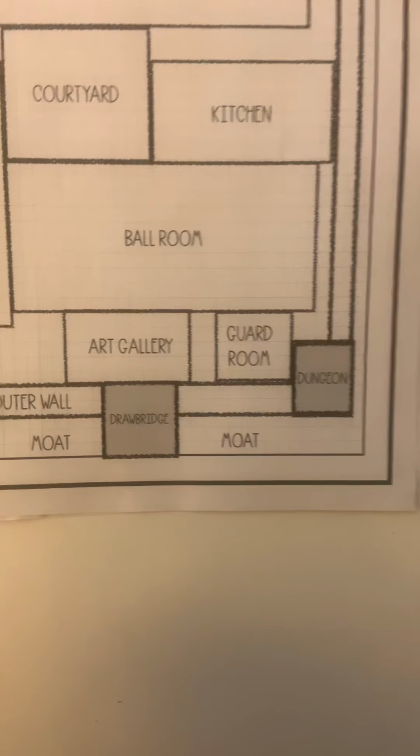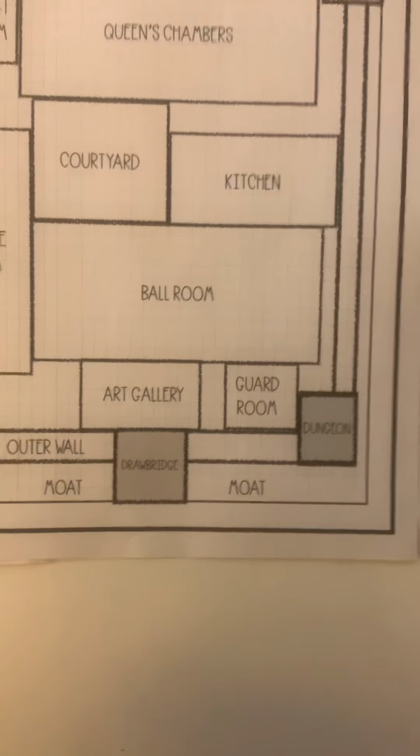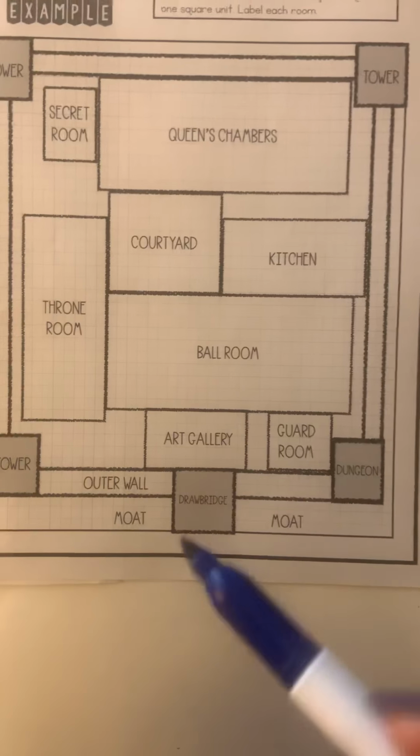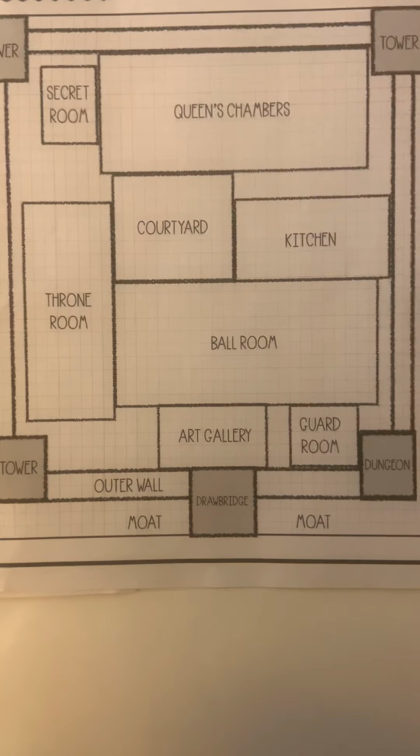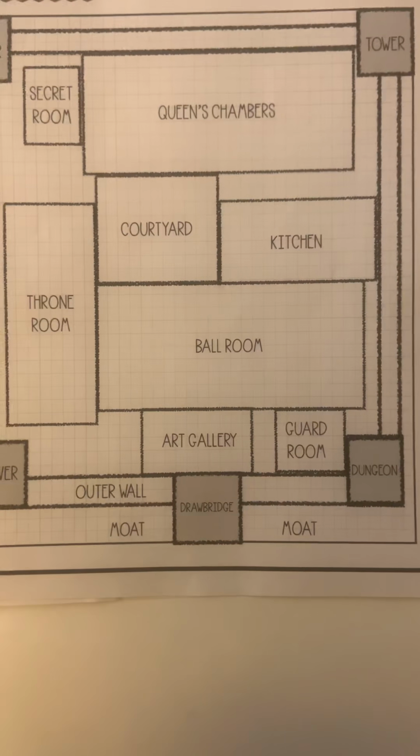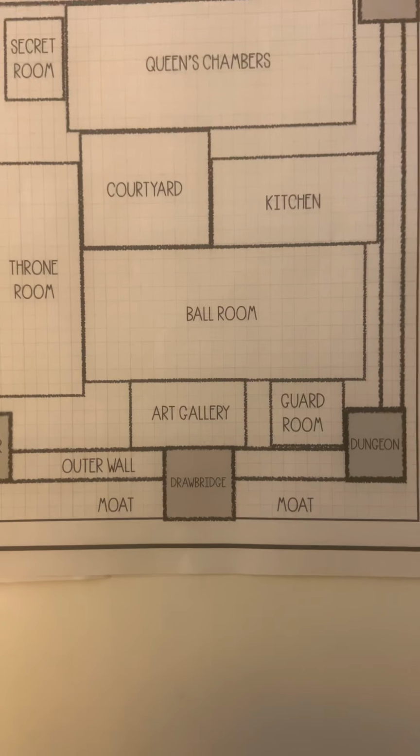Hi, boys and girls. I've had a couple questions on how to figure out the area of some of these bigger rooms since they involve multiplication problems that we really haven't talked about. So I wanted to go over that real quick with you.